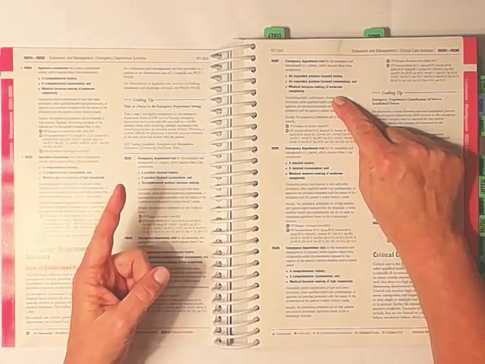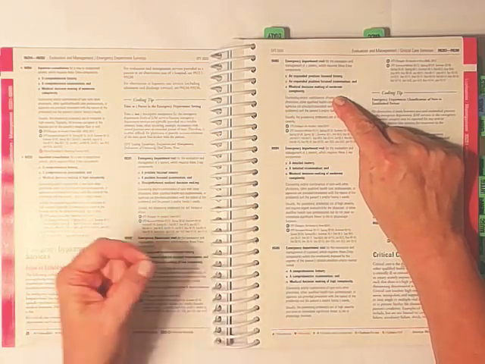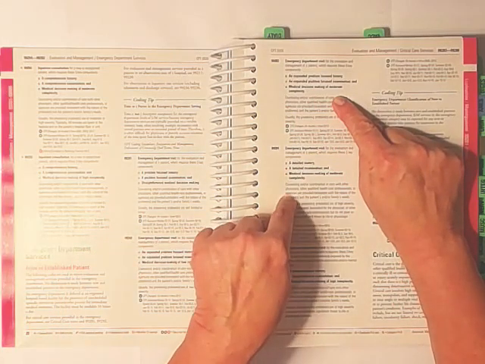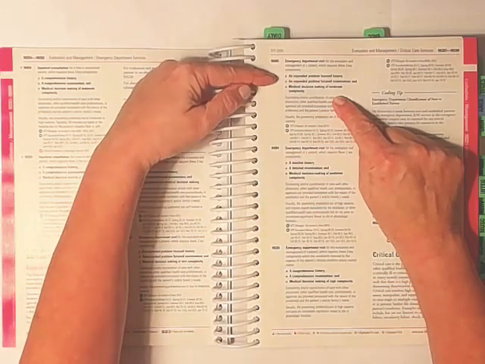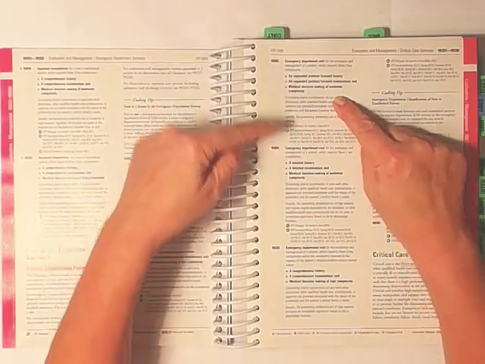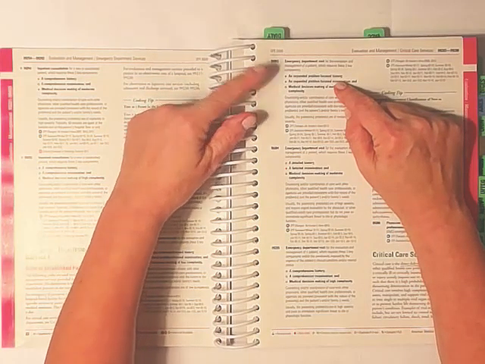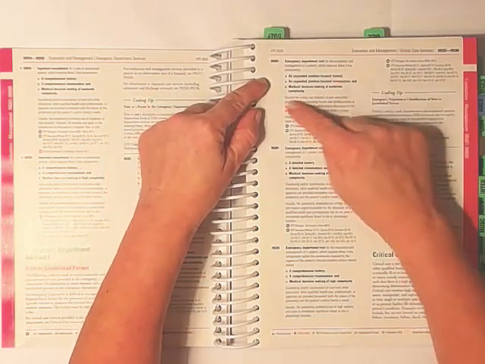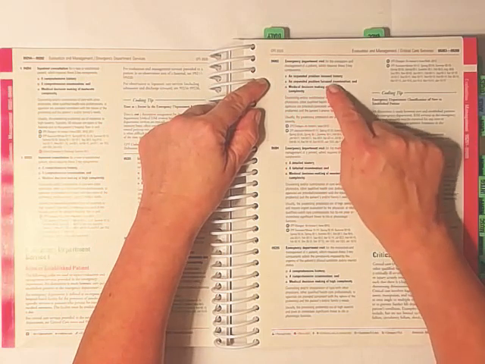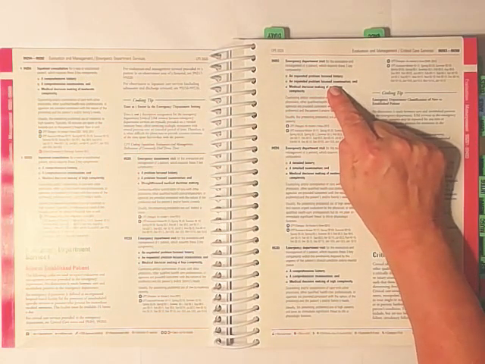So because the exam was not detailed, it has to go down a level. So we would only be able to code the 99283, and we would end up having a little extra history with this.